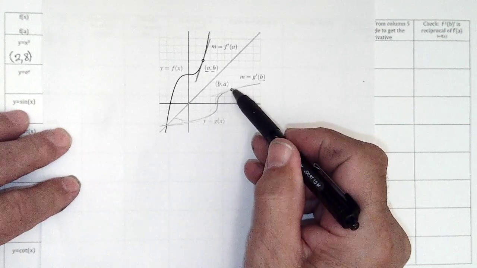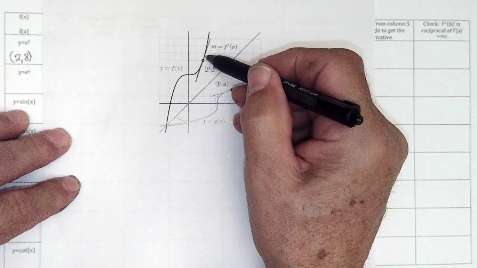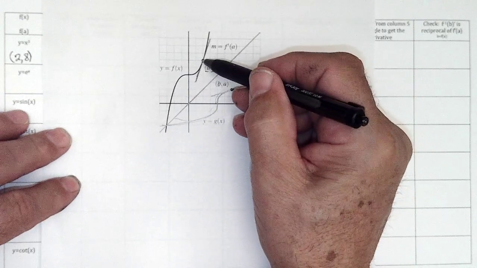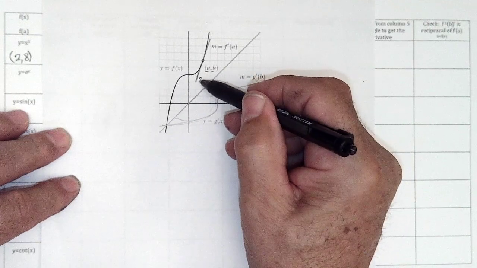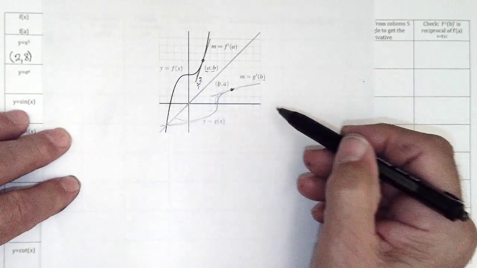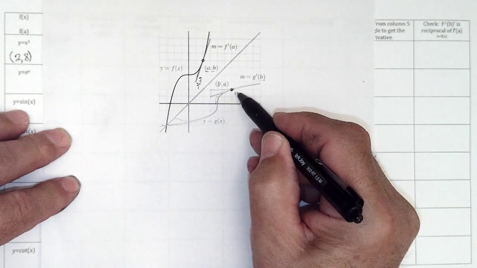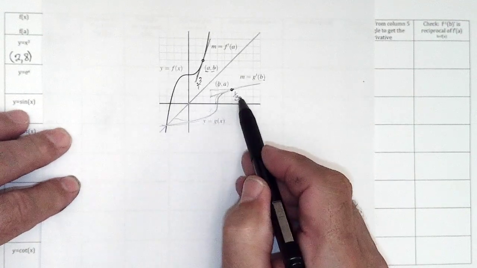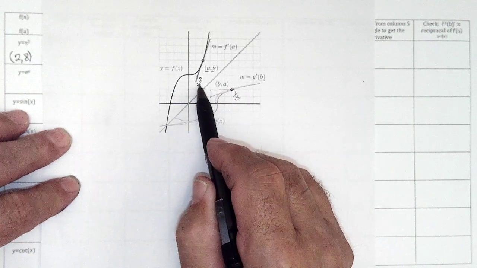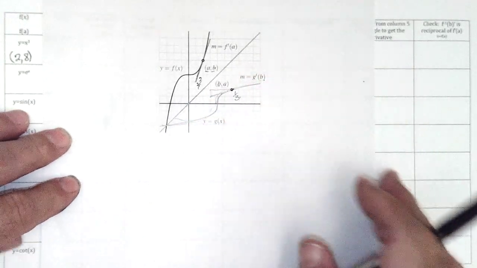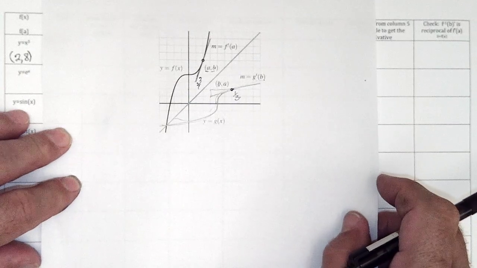So its slope here, just looking at this, you can see that if this was like 1, let's see, goes up 3 for 1. So if this slope is 3 for 1, this one has a slope of 1 for 3. So the slope of the inverse looks like it's the reciprocal, the flipped over, upside down fraction, of the slope of the function.